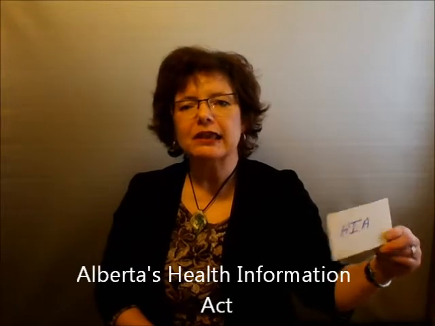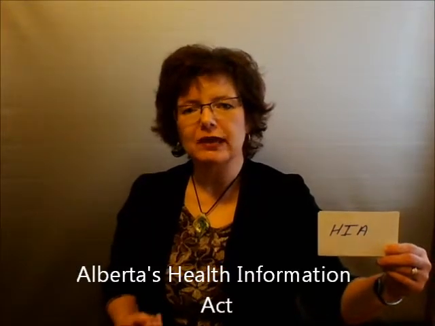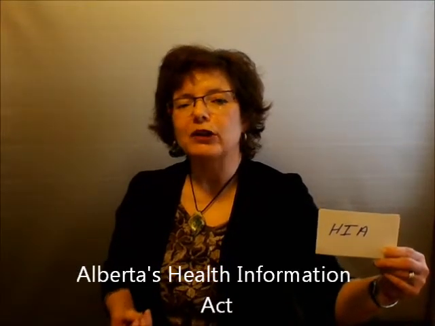So a privacy impact assessment in Alberta is a requirement under the Health Information Act if you collect, use, and disclose information about patients when you provide a health service. So the Health Information Act is specific to the healthcare industry in Alberta. Many other provinces in Canada have similar legislation. The terminology might be a little bit different, but most Canadian provinces do require a privacy impact assessment to be completed if you are managing personal information about patients.